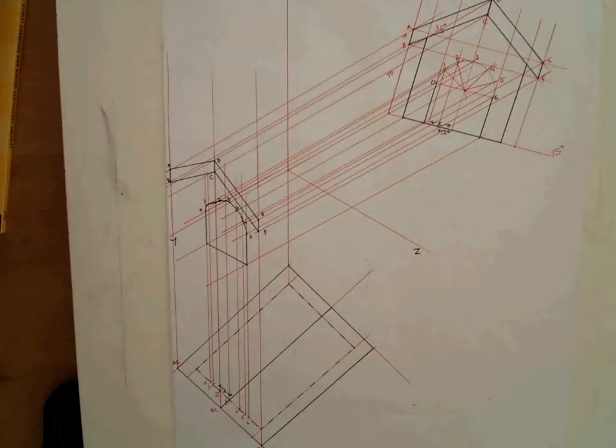Okay, and that's how you bring curves into the axonometric. So you label them in elevation and bring them down into plan.